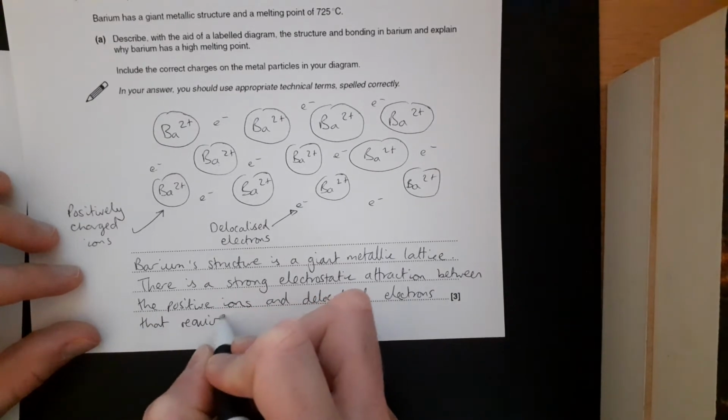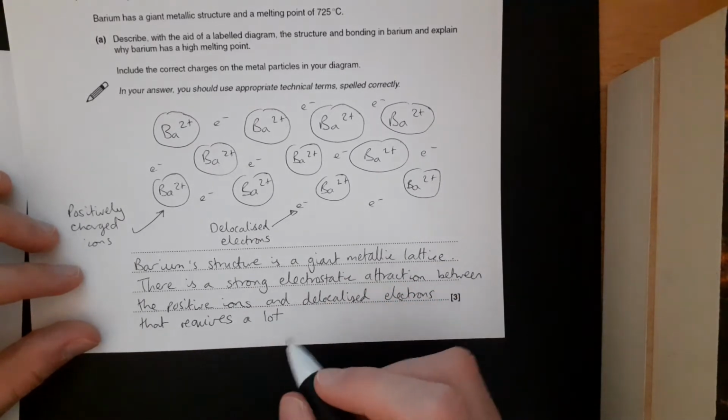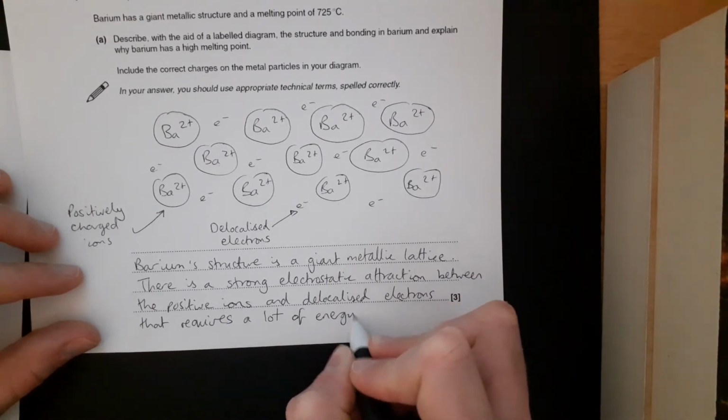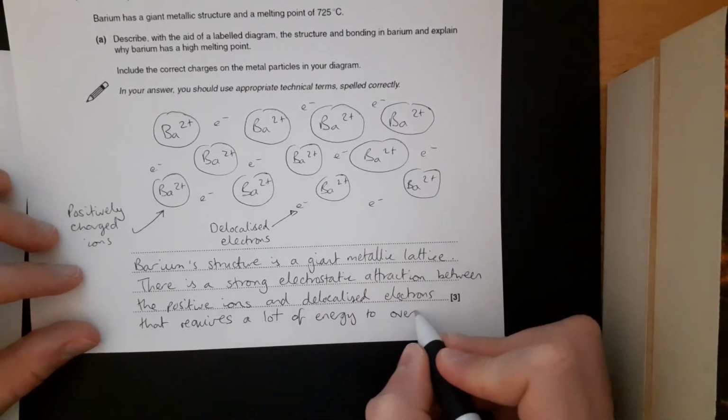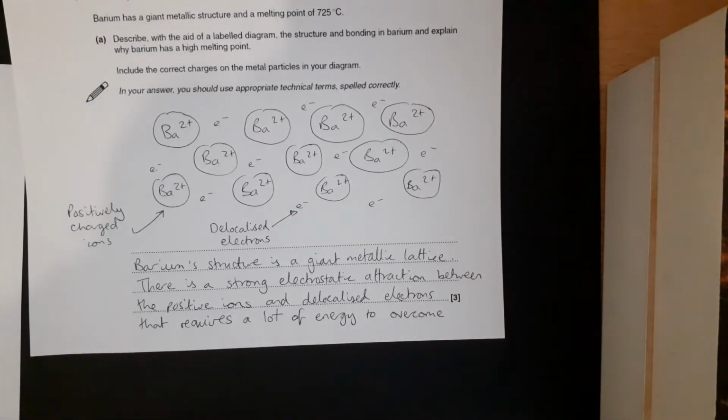It's always worth putting that in when you're talking about bonding, especially when you're linking it back to melting point. It requires a lot of energy to overcome. Okay, so that's what our metallic structure should look like.